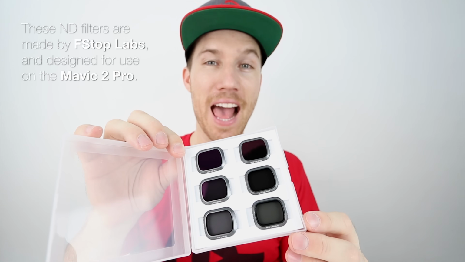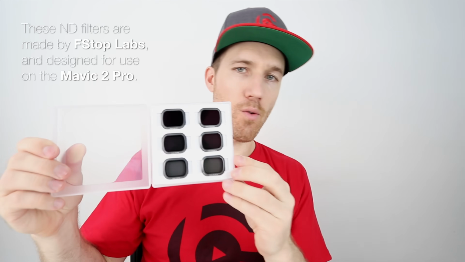As you can see, these are the Hasselblad filters for the Mavic 2 Pro. We have both our ND filters and our ND polarizers.